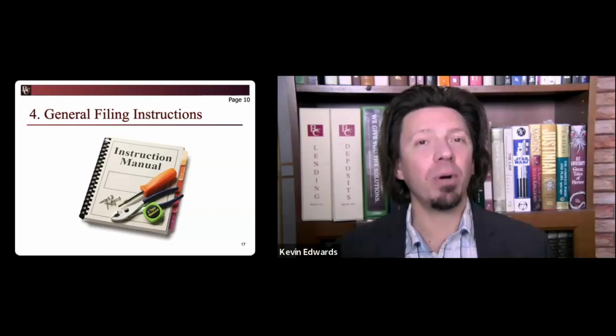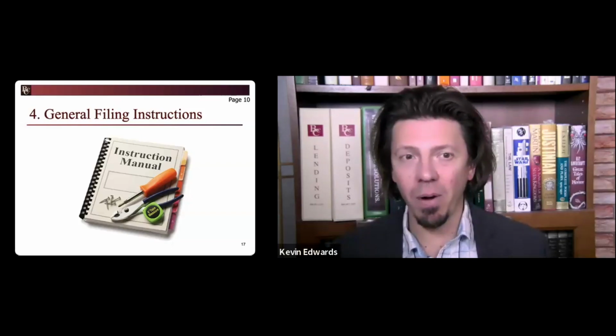And so it is an option, but you should never be cited for failing to revoke a designation of exempt person, right? That's not actually a legal requirement. Okay.